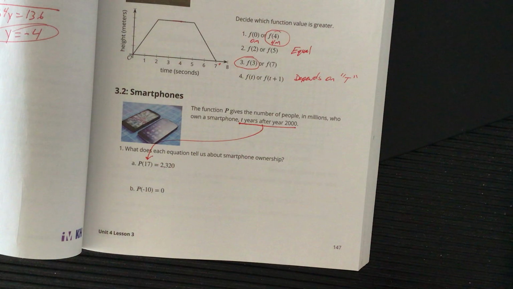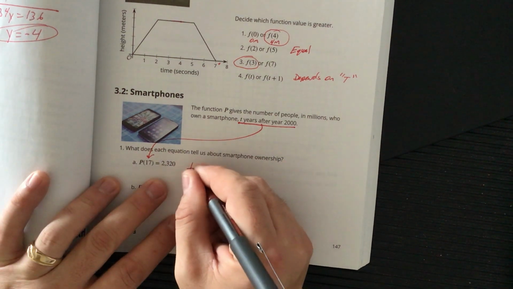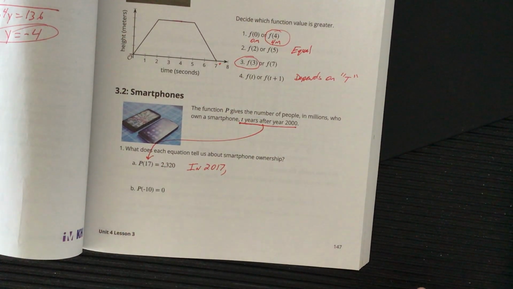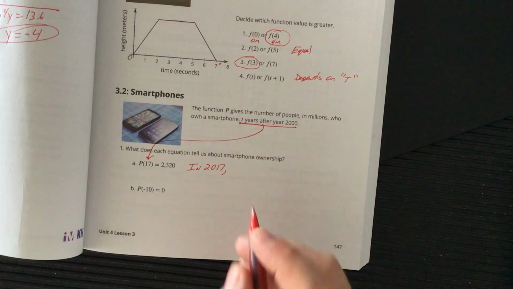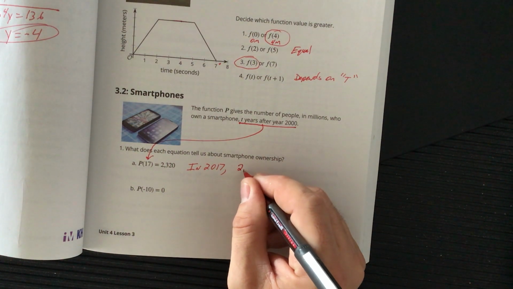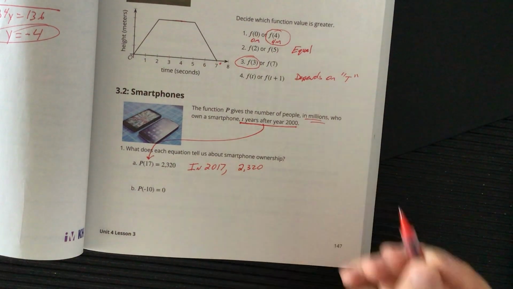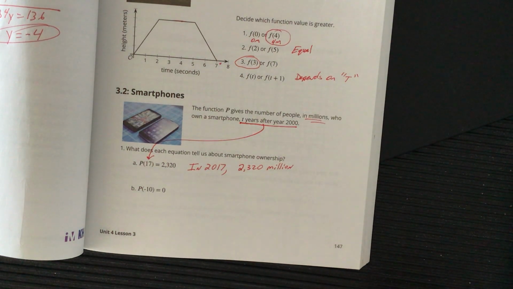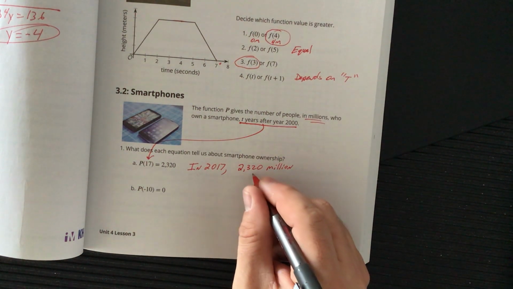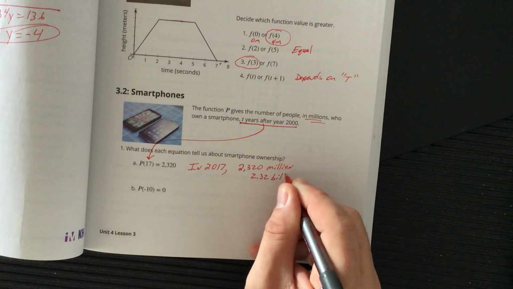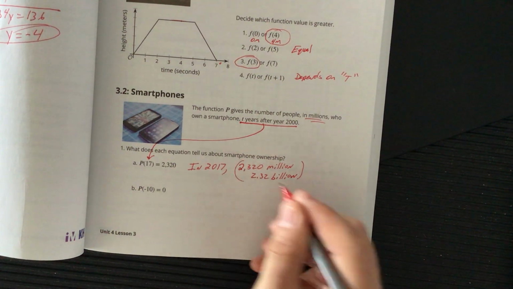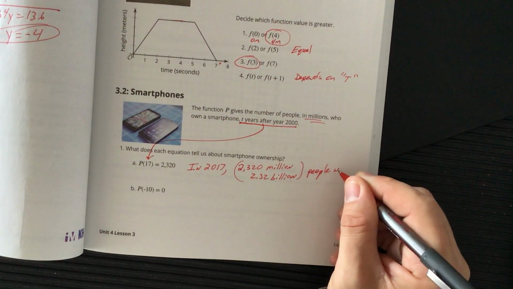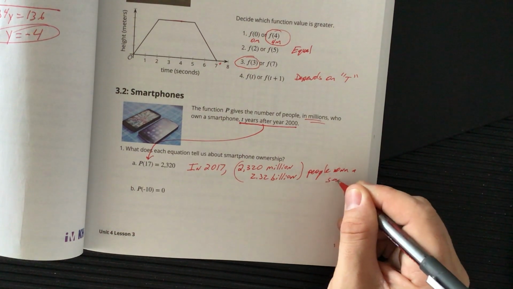So what year are we talking about? 17. So in 2017, 17 years after the year 2000, 2,320. And what is that? That's in millions of people. So 2,320 million, or we could just say 2.32 billion. Both are the same thing. People own a smartphone.